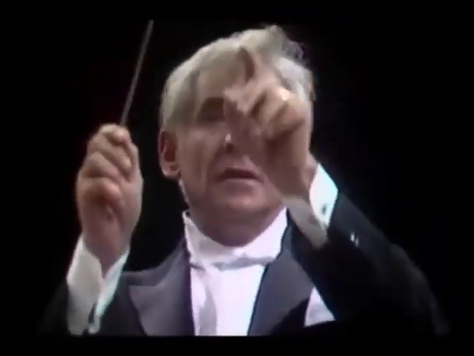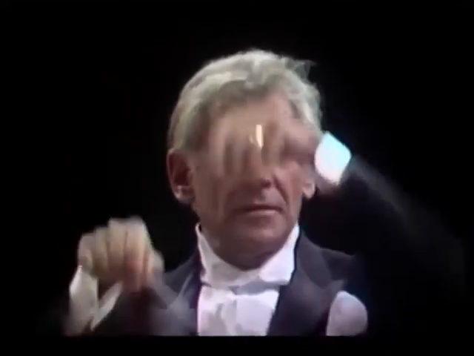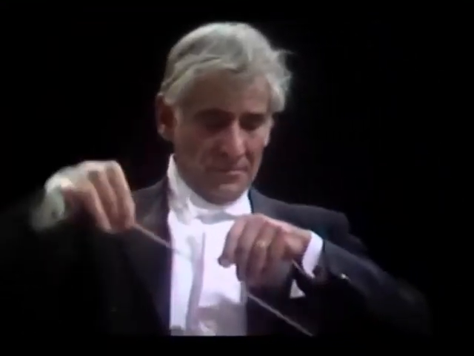And there's nowhere else to go with it except recapitulation right here. Recapitulation, okay? This is the exposition coming back, but slightly altered. We get the first theme in its entirety.